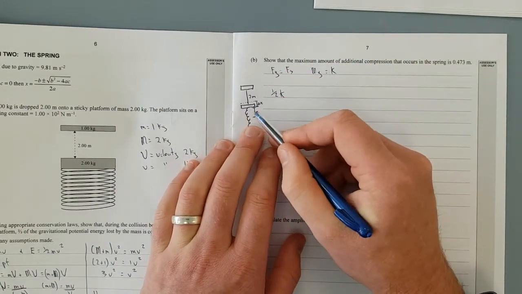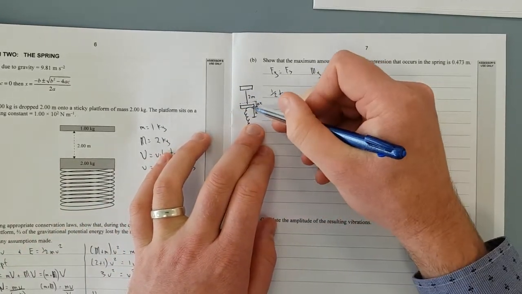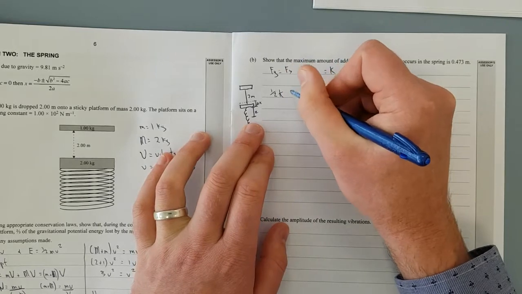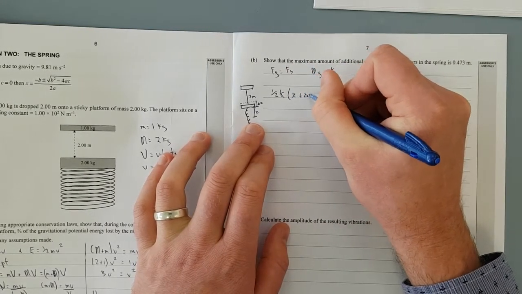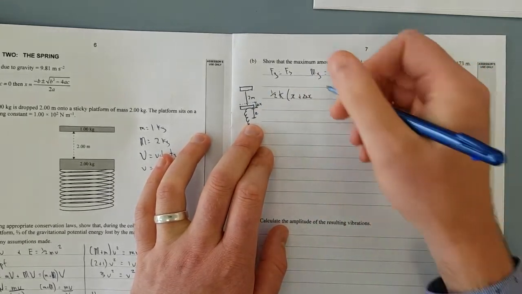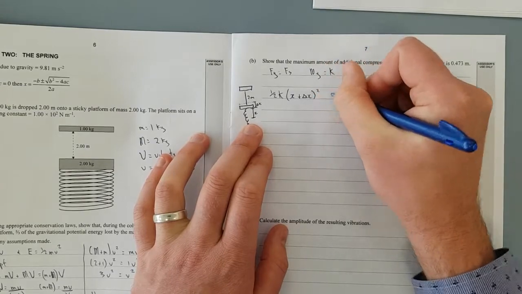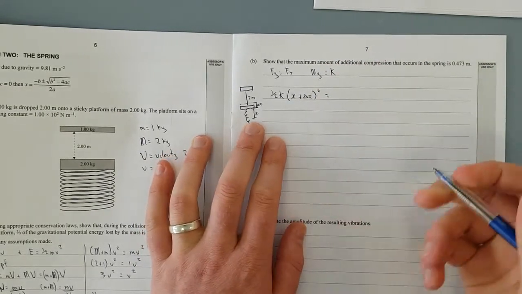But when these two blocks are on top of each other, the distance is x plus delta x. So we'll put x plus delta x squared, because it's the change from the equilibrium position with nothing on it. So this is the final energy. It's easy to look at the final energy, and that is equal to the initial energy. We've already discussed that.